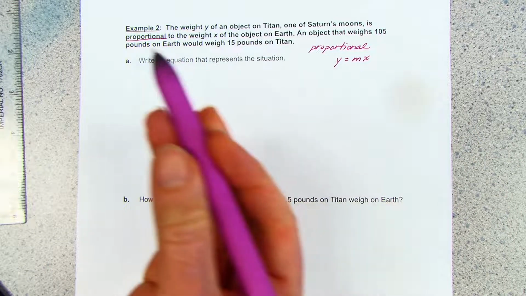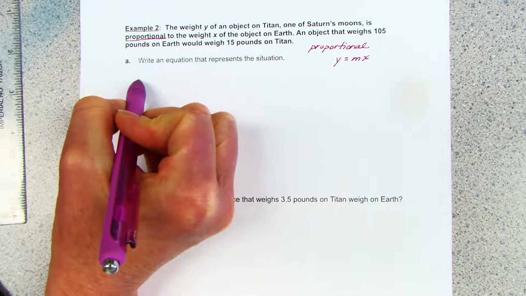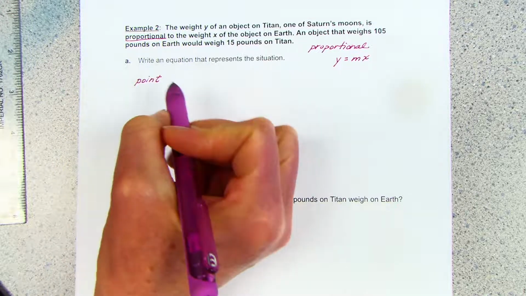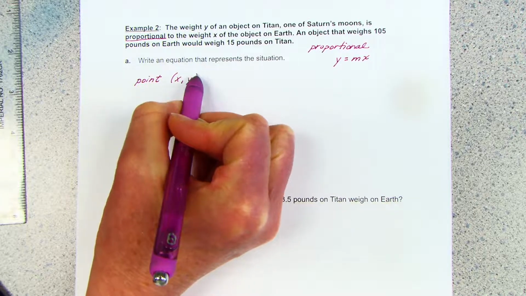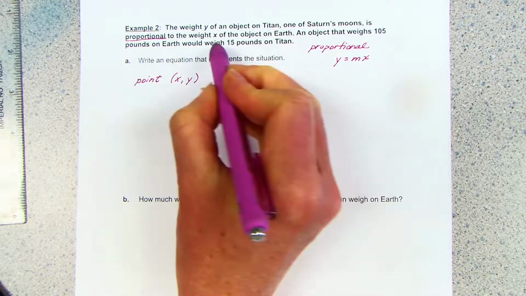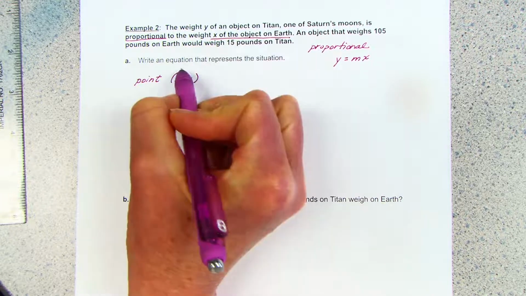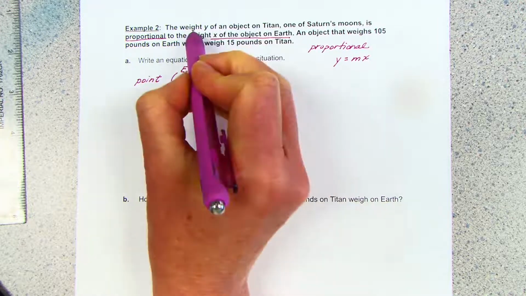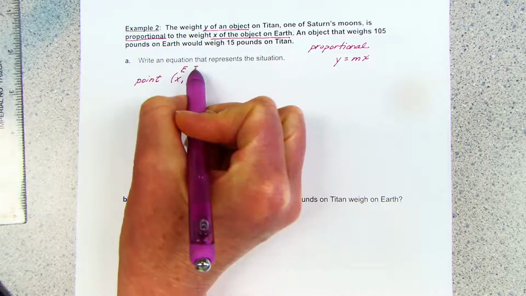We also have a point. A point is an xy, right? They tell us that x is the weight on Earth, and y is the weight on Titan.